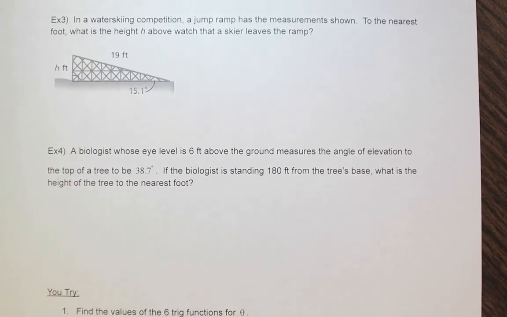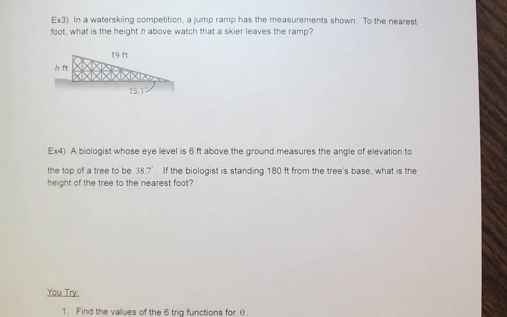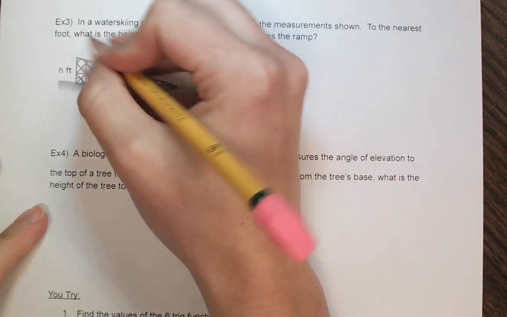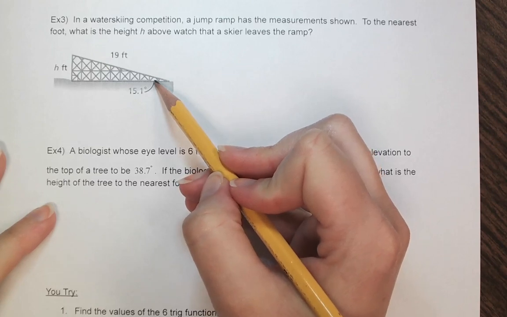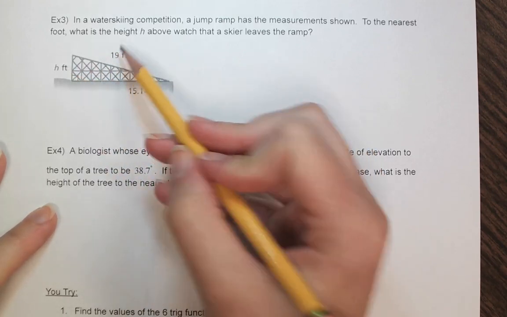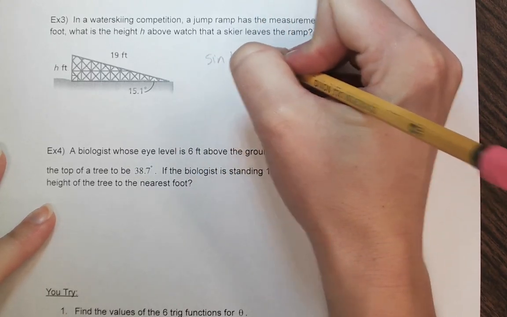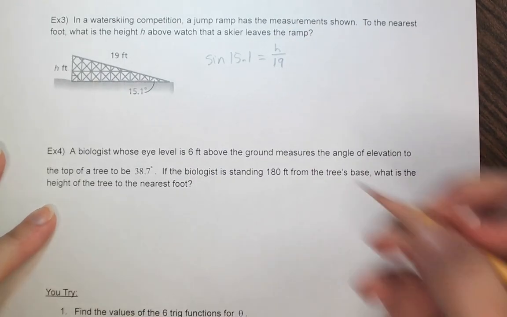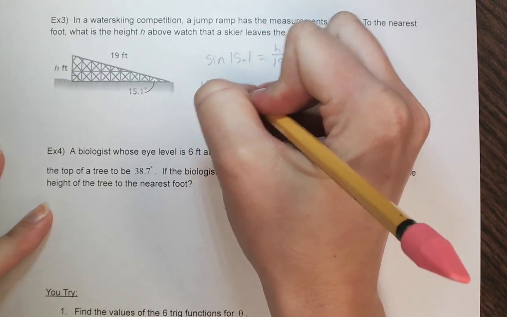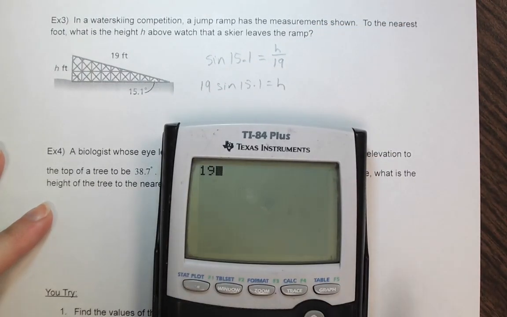Water skiing competition. We have a jump given here to the nearest foot. What is the height of the ramp here that they're going to go flying off of? So you've got your little person that's going to ski up there. If you're looking at this angle, the information that you have is the side opposite and the hypotenuse. So I'm going to use sine again, equals opposite over hypotenuse. You would multiply both sides by 19, and then plug that into the calculator.